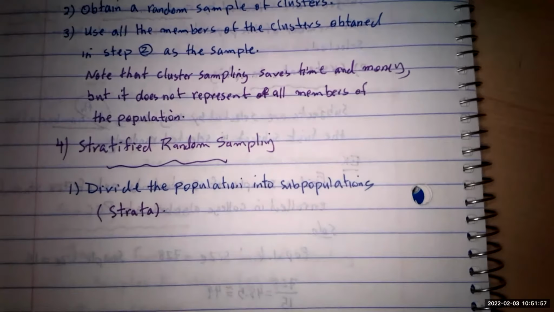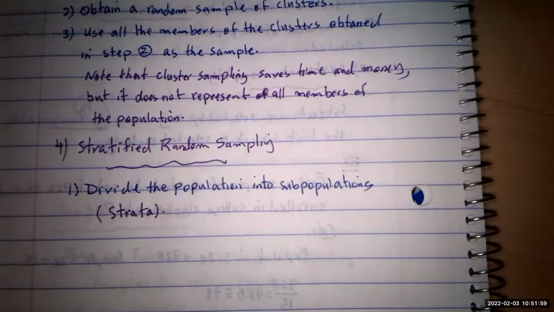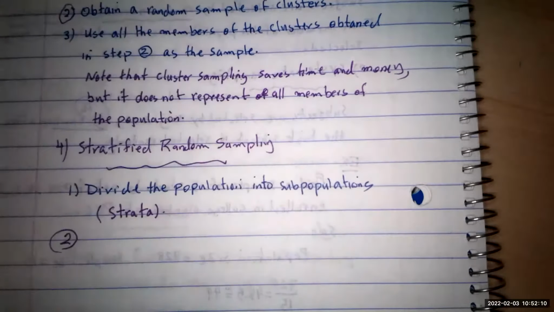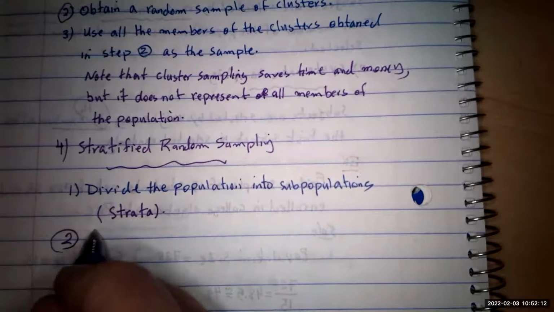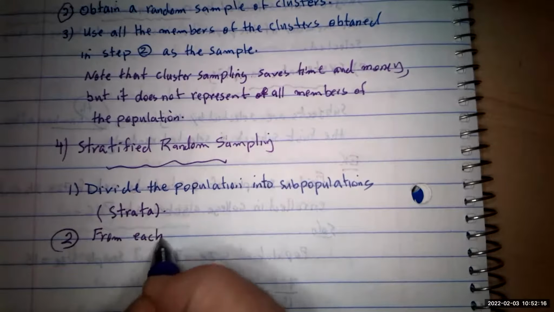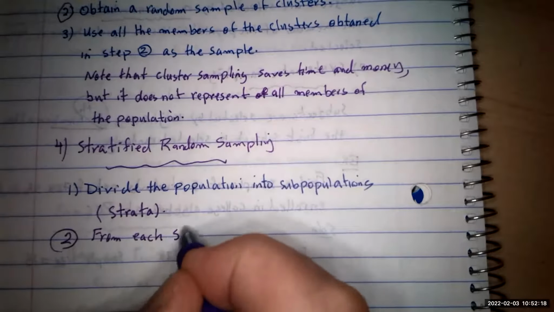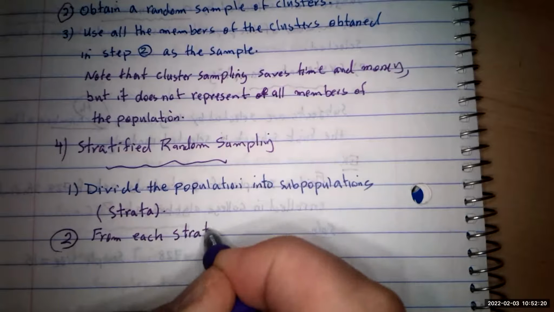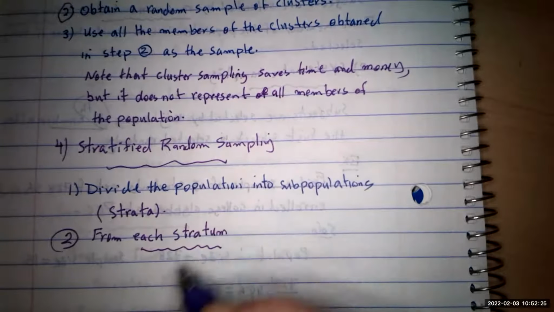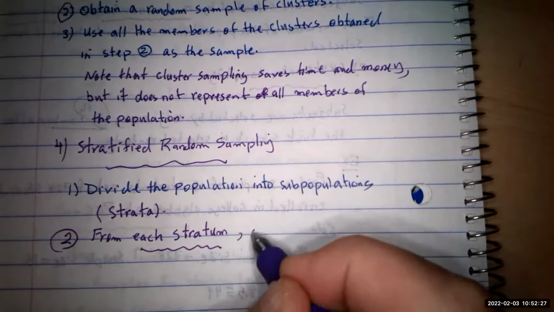Cluster, stratum over here. Okay, divide the population into sub-collections. Now the difference is here. You see what we're going to do? Look at this one if you want to compare it with the other. So what you do in this case, you go to each sub-collection. Each stratum means sub-collection. From each, you pick some people out.